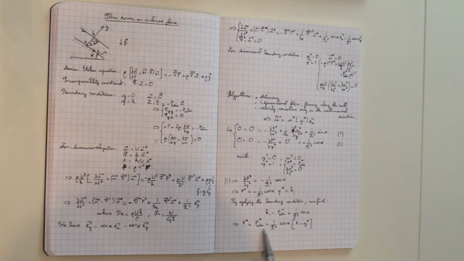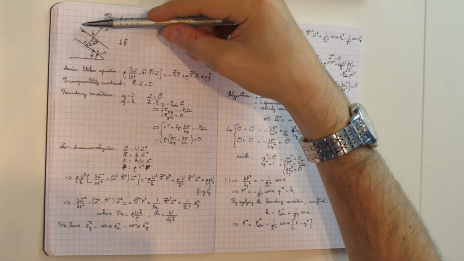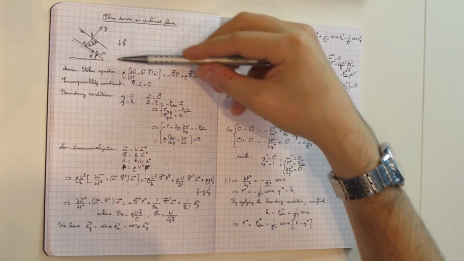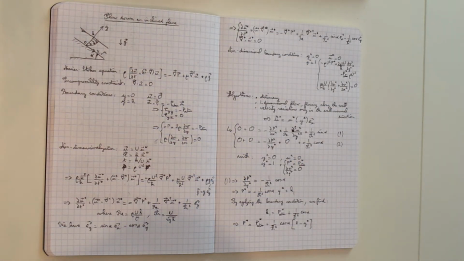Because, well, if we take the x derivative of this thing, it's necessarily 0. Y does not depend on x. These are numbers. And p atmospheric star, well, at the surface, p atmospheric does not depend on x.